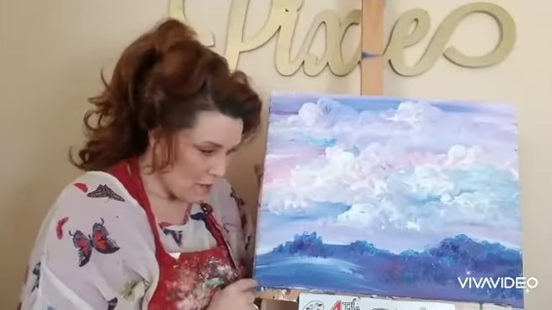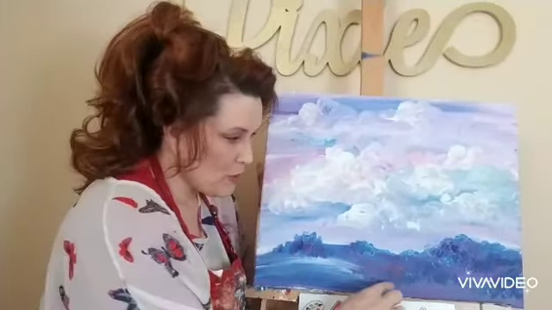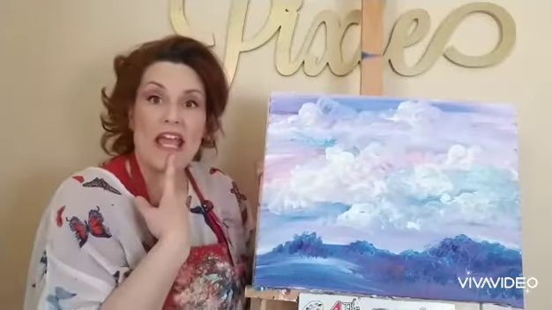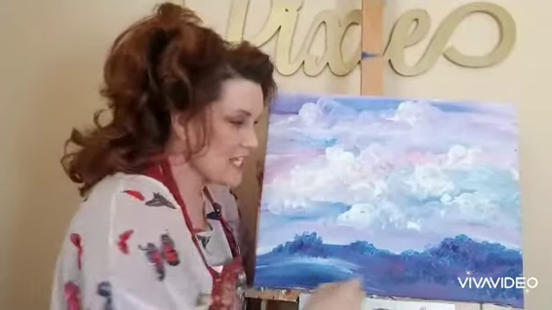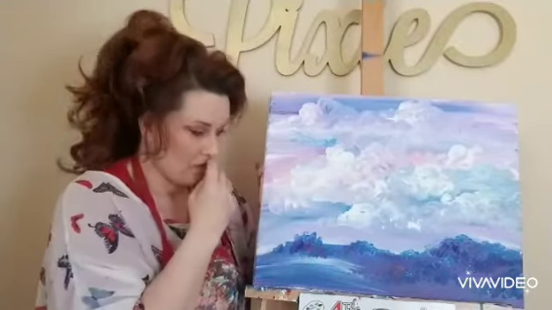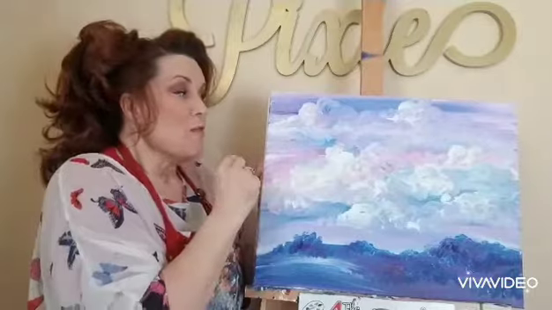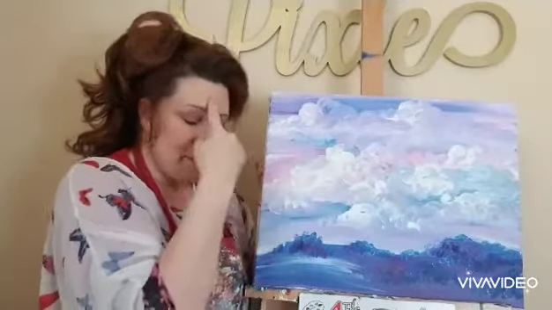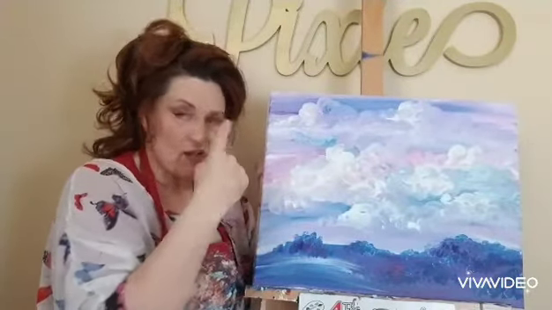And then even look at my ground. It's purple with some blue on it, right? And then I put white, because how many color values for the hill do I need? 3, dark, medium, light.